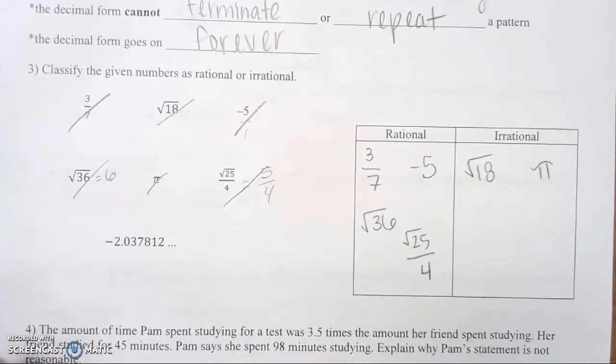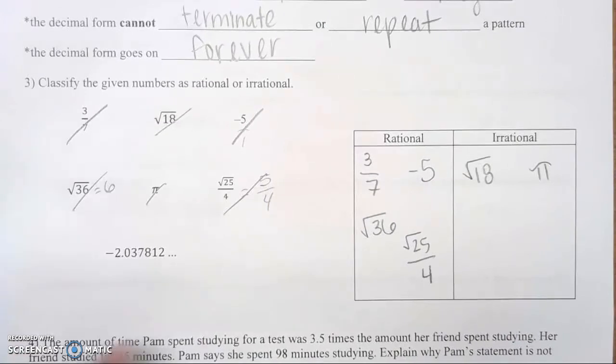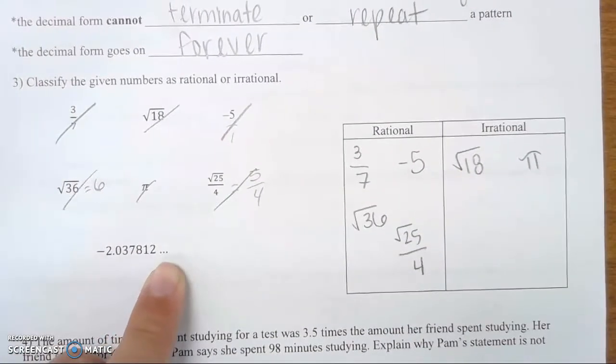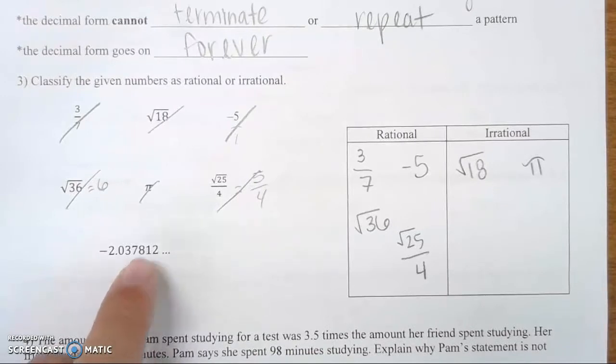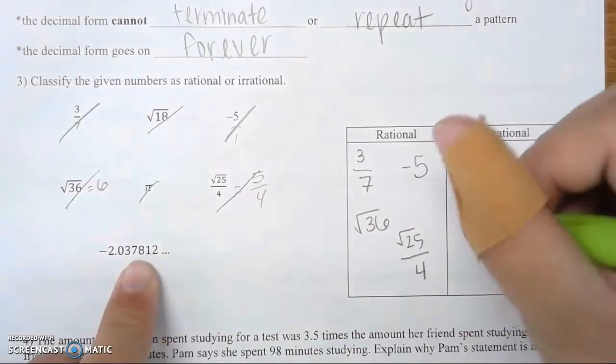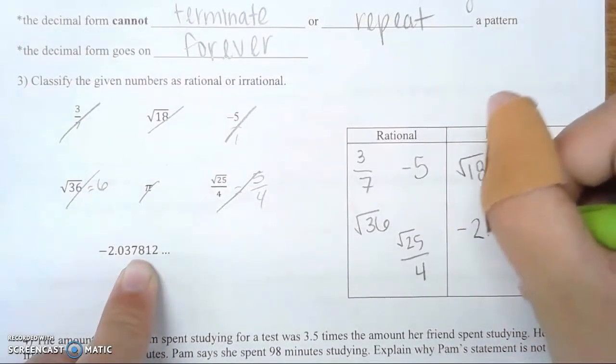And then that last one, -2.037812 and so on. It does go on forever. And since it does not repeat, that is an irrational number.